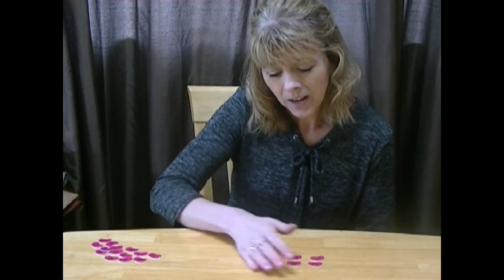Nice work. Okay, that's about it for today's lesson. We're just really working with arrays and we want to fully understand them so that next year when we are multiplying, we're quick as lightning with it.